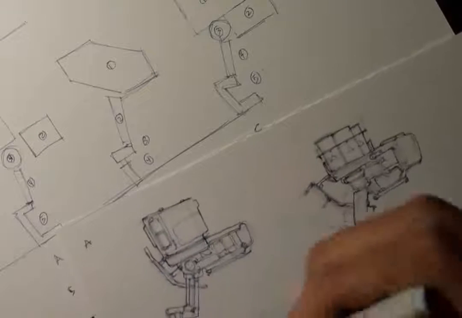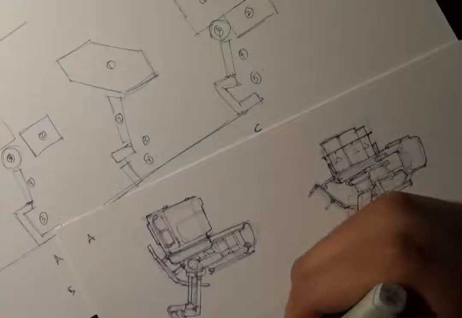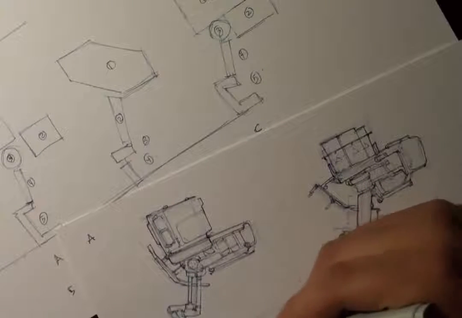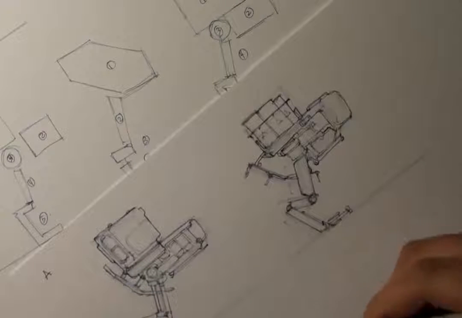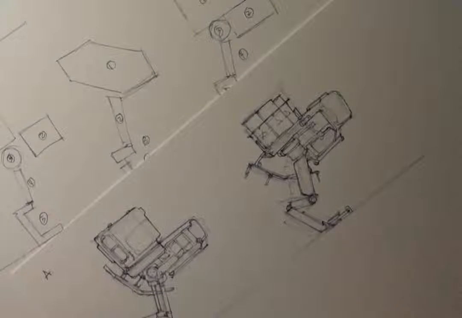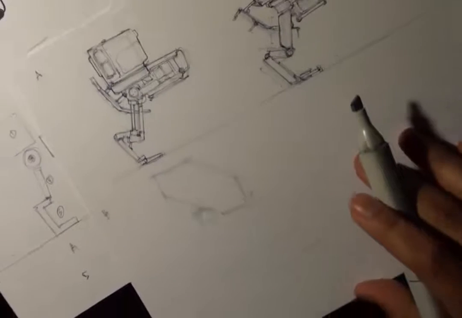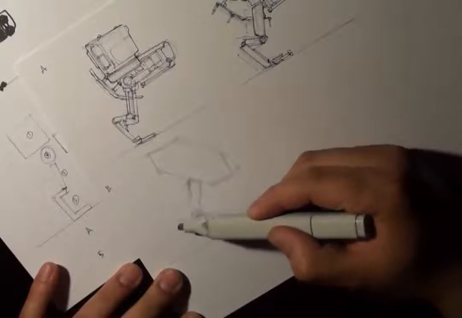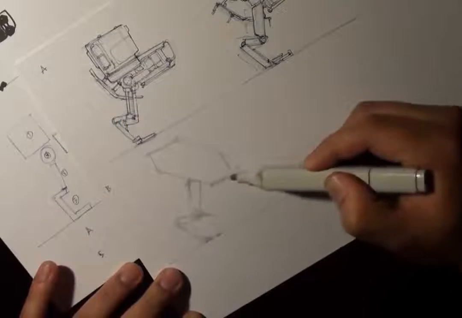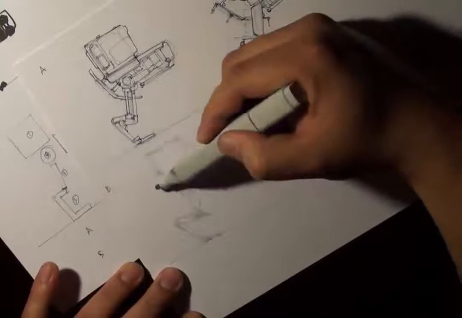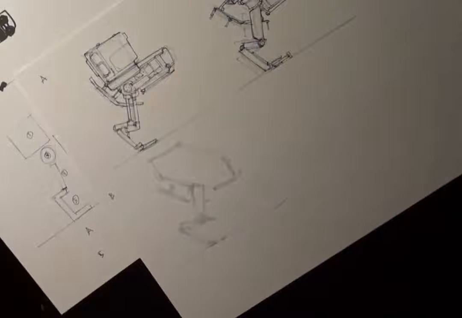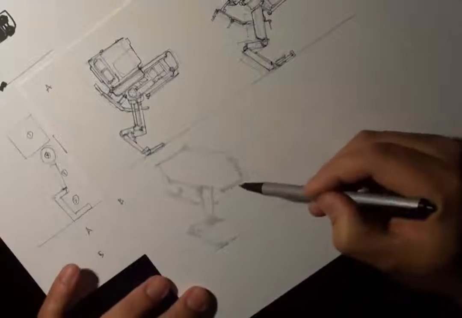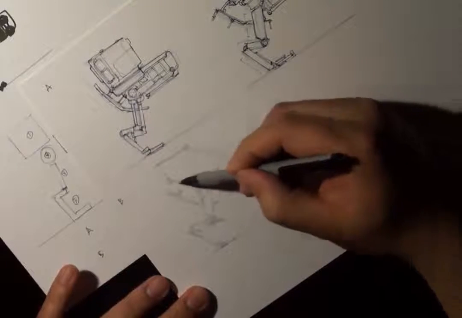If we look at example B, it has a larger shape here, legs, pivot, and then some kind of shield thing. When I look at this, I'm thinking about how I'm going to fill in this shape.